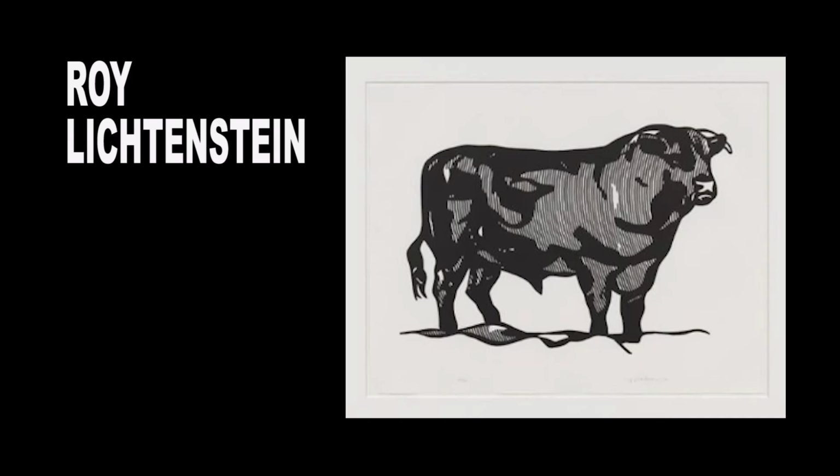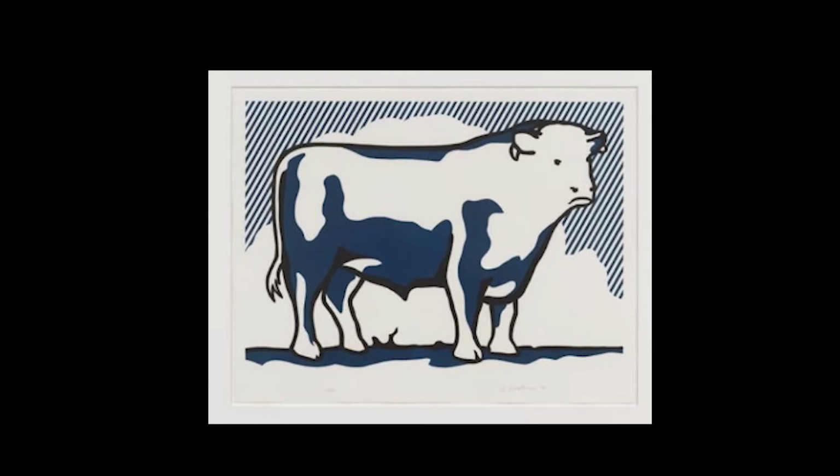Let's look at a series of pictures by an artist named Roy Lichtenstein. In picture number 1, you see a black bull. We would call this representational because it looks like a bull from real life. This would be at the realistic end of the spectrum. Picture number 2, the bull is no longer black. The artist has altered the colors by showing parts of the bull that are exposed to more light in white and the parts that are in shadow in blue.